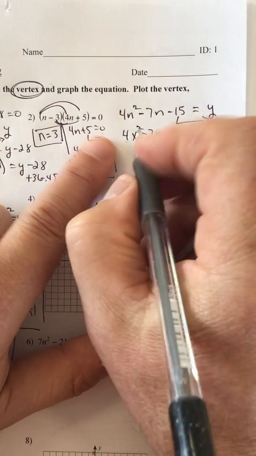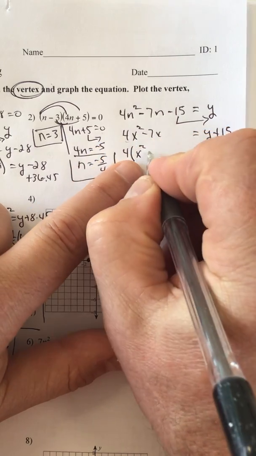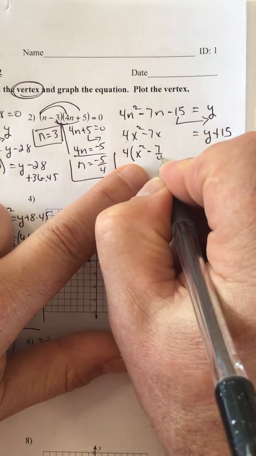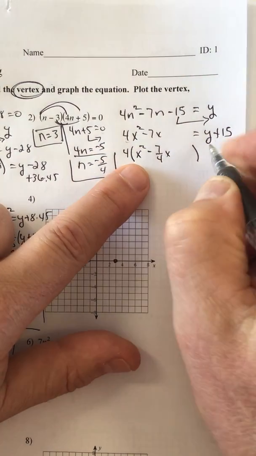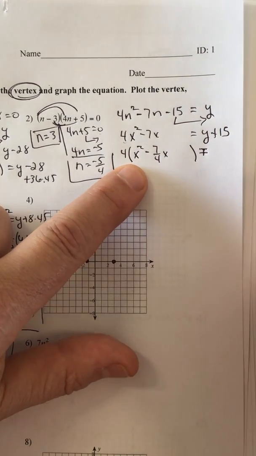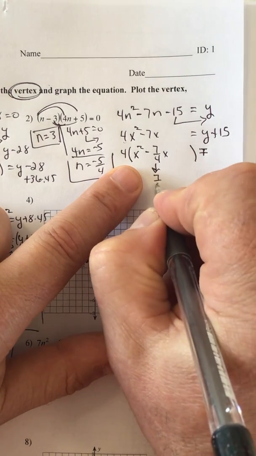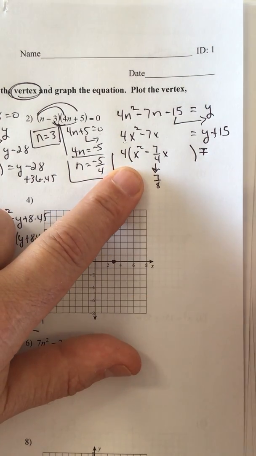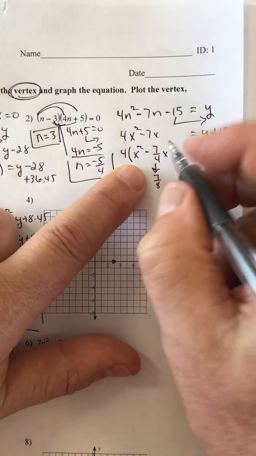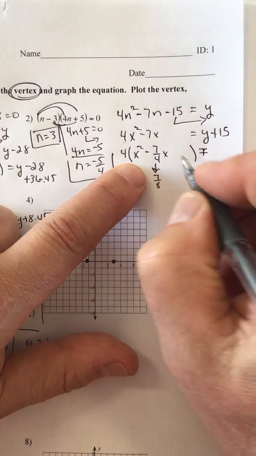Okay, I've got to factor out the 4. So it's really 4, and then, dividing 4 from 7 makes it 7/4, equals this side over here. The 7/4 has to get cut in half, so that becomes 7/8. So to cut in half a fraction, you can just double the denominator.